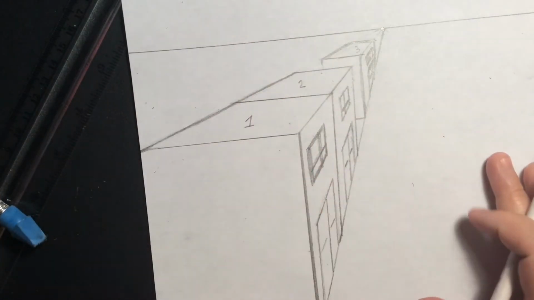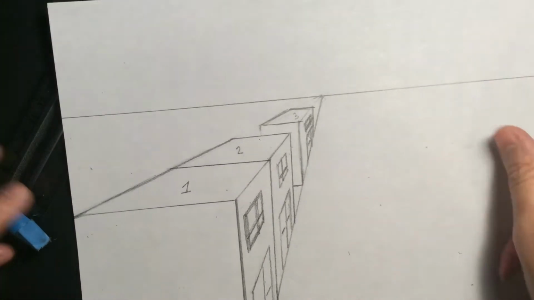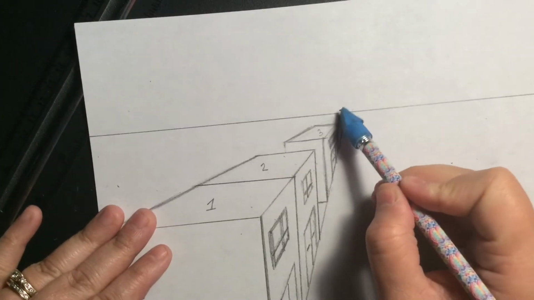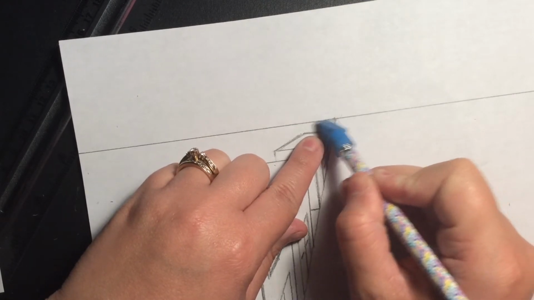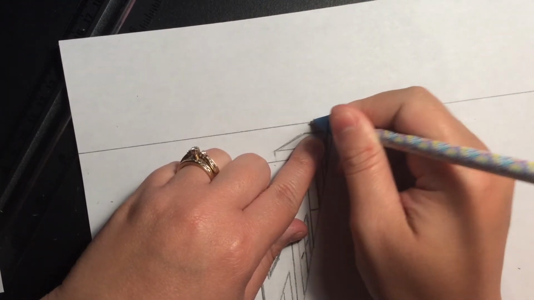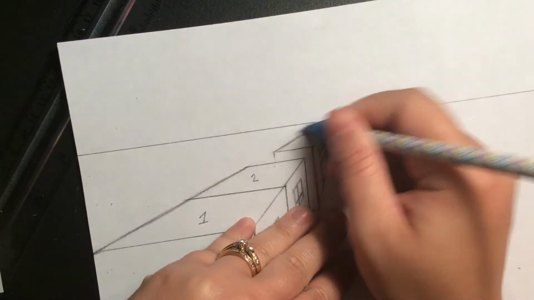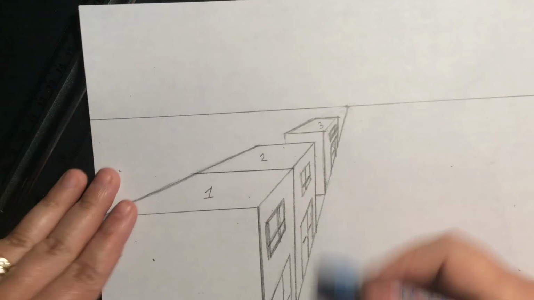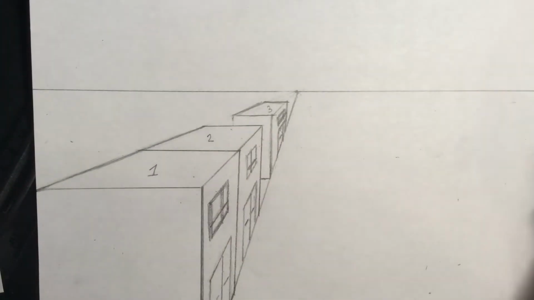Alright guys, welcome back. We kind of finished up our buildings here. All I did while I was exporting that video was just cleaning up these edges, erasing those converging lines, kind of just cleaning them up a little bit here. So the very next thing now is we are going to move on to our tree.